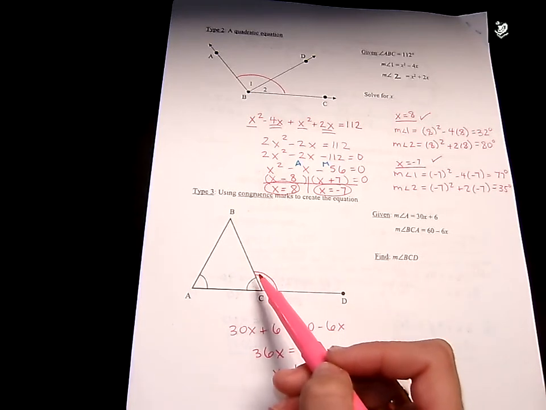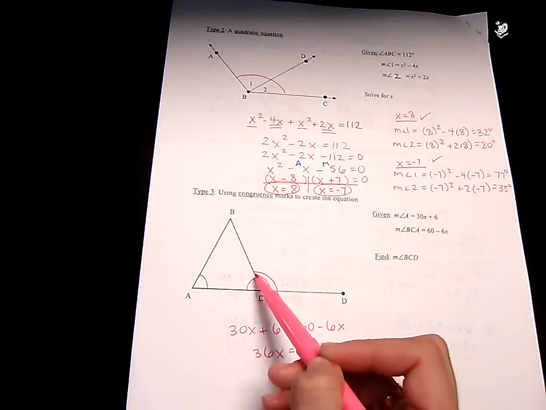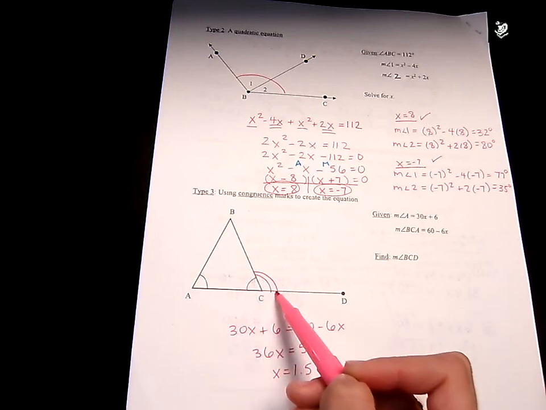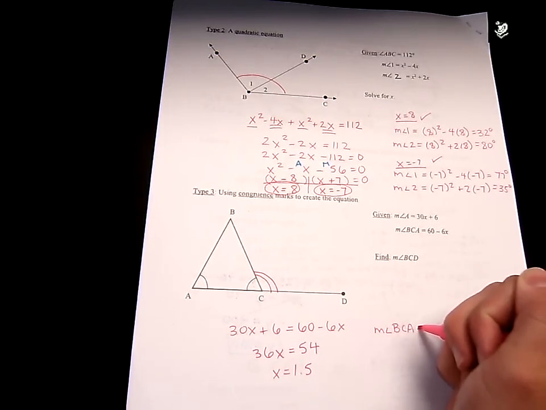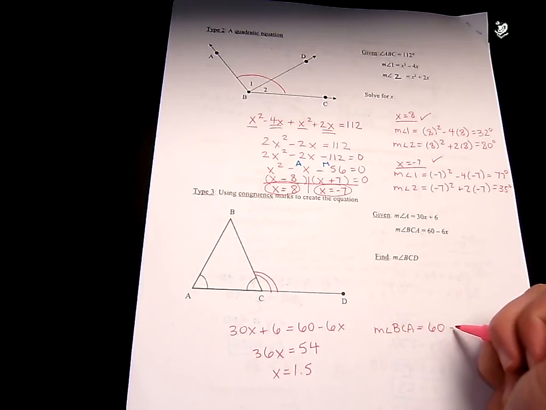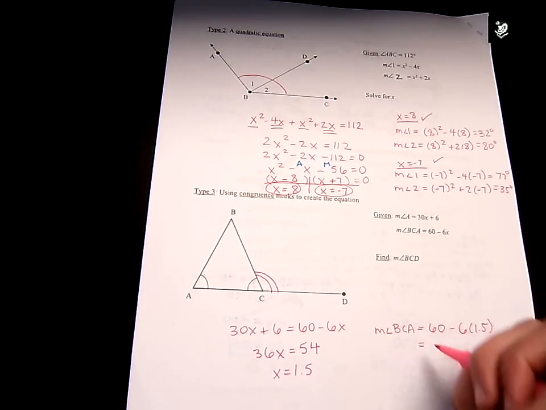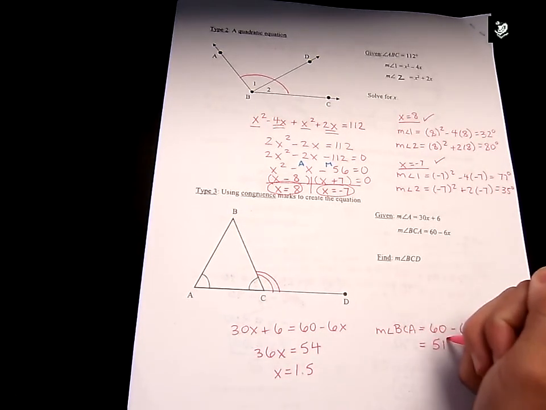Well, I do know that this angle here, angle BCA, and this one on the right, they form a straight line with each other, which means that they must add up to 180 degrees. So let's figure out what the measure of angle BCA is when we plug in 1.5 for x. So if you throw all of that in your calculator, you're going to get 51 degrees.